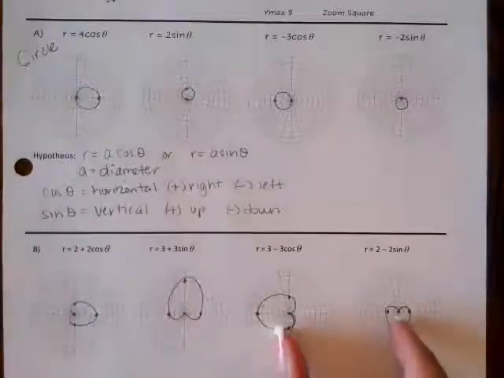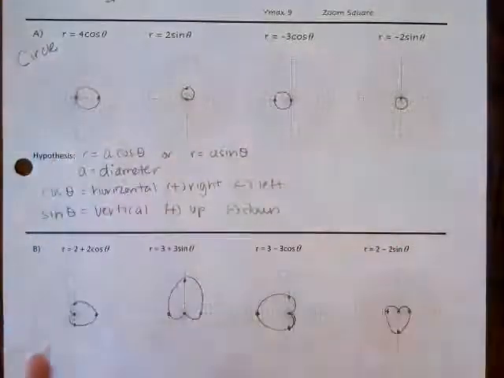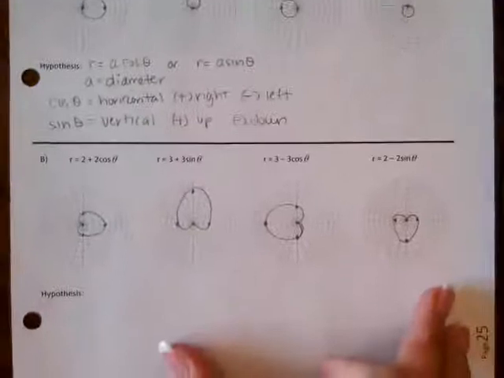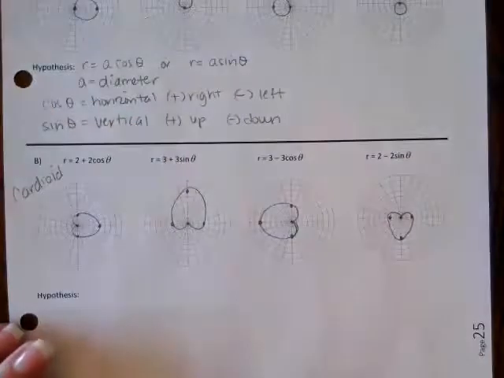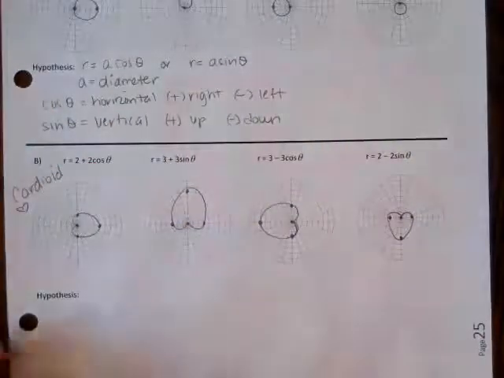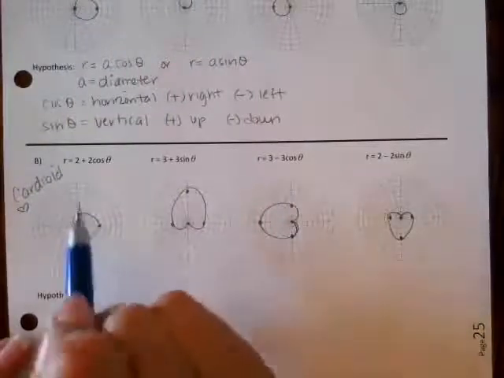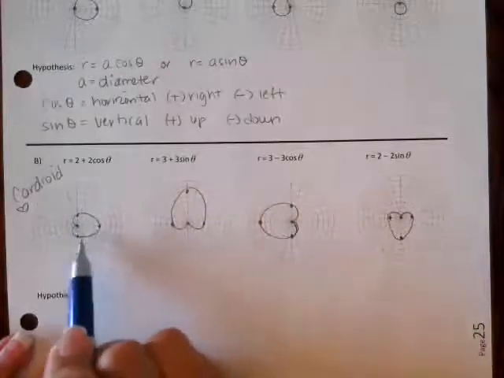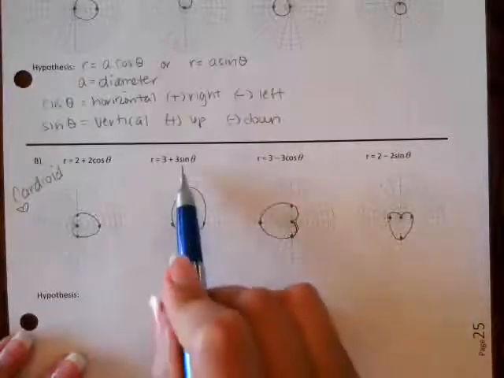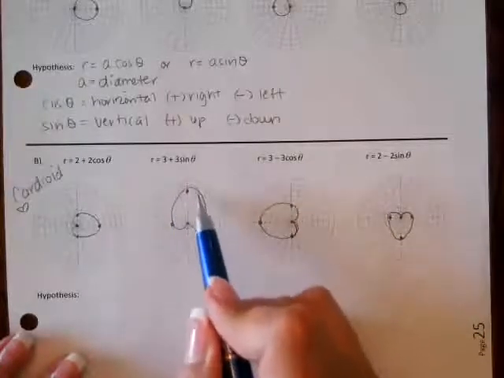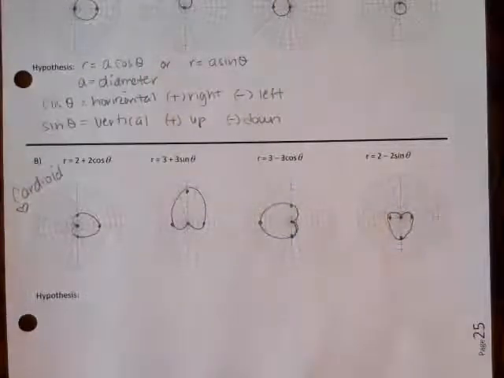So hopefully your sketches look like this. The first graphs drew a circle. These next graphs drew something that looks kind of like a heart. It is called a cardioid. So it's like a heart shape that it draws there. And so some of the things that you want to think through: when it was cosine, our fatter section or wider part there was on the horizontal axis. When it was sine, our bigger part here was on the vertical axis. So that's one of the things that we want to recognize with these.